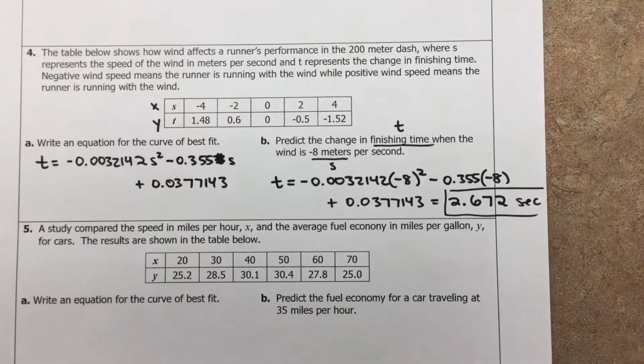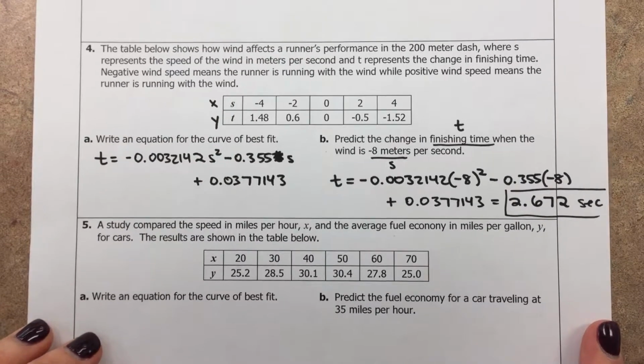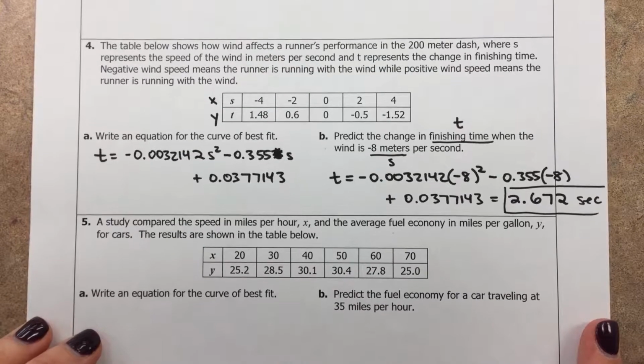All right, so I think just kind of looking through and knowing how Desmos works, looking at 2 examples will be plenty.